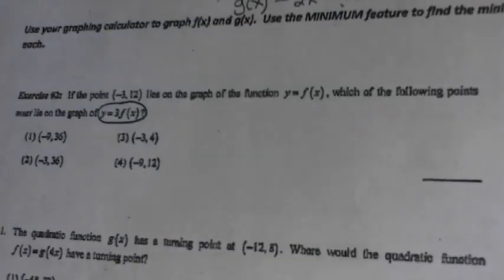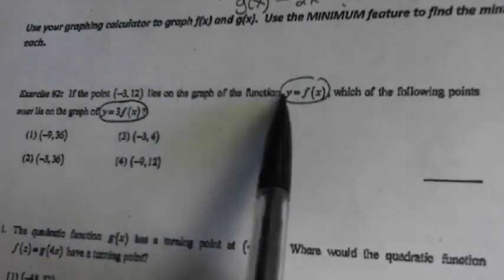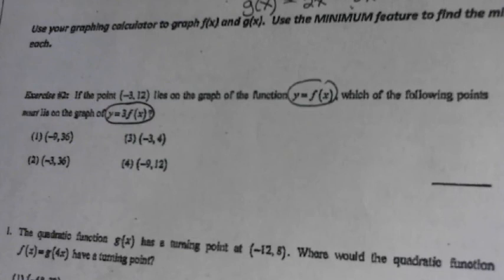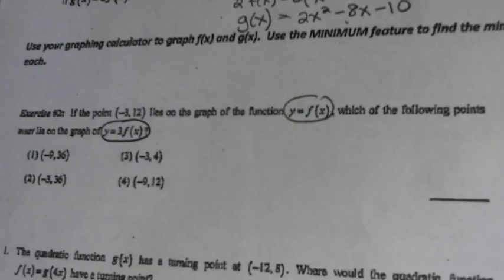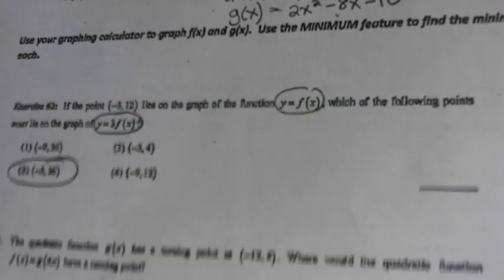So, who haven't I heard from yet today? Corey. What transformation did they apply? Vertical stretch by 3. So which coordinate does a vertical movement affect? The y coordinate. And it's stretching it by 3. It's a multiplier, right? So 12 is going to become 36. There you go. The x coordinate does not change. It's negative 3, 36. Awesome.